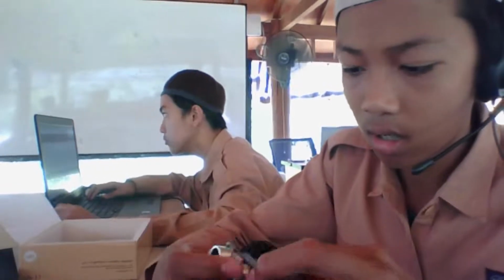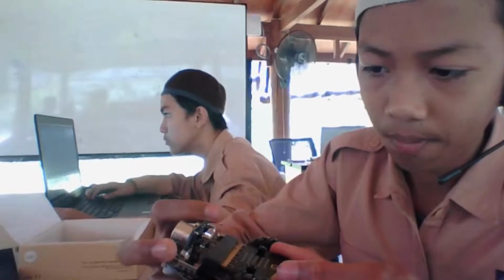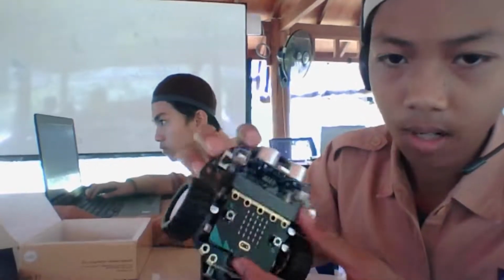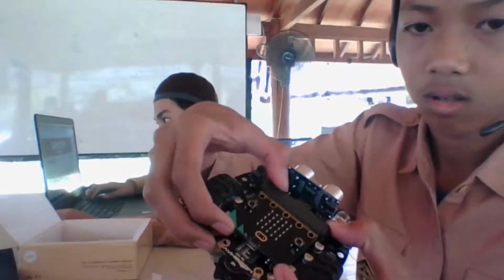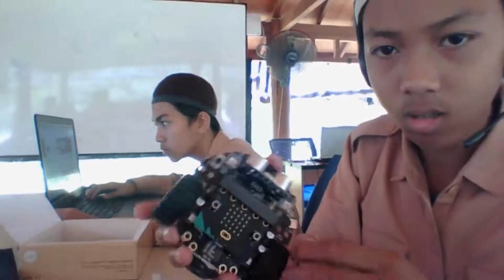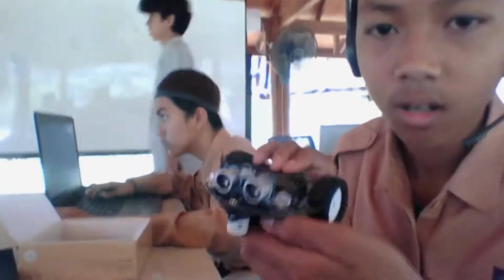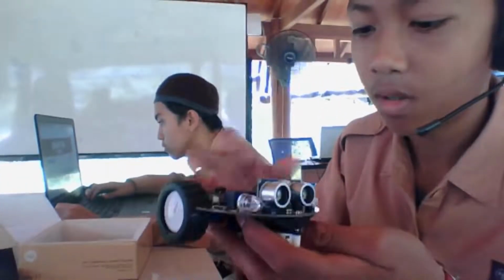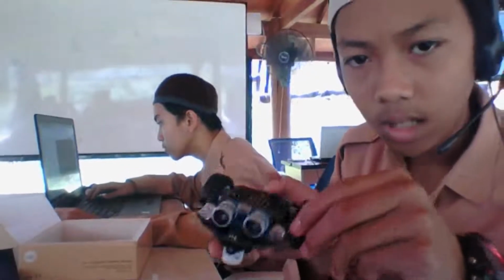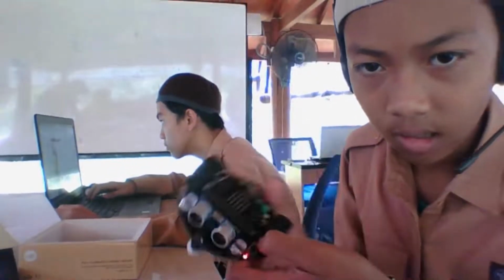Put it, and after you put it, push until the micro:bit is stuck. And this is how it looks. And now if you already put the battery, you can turn on the micro:bit like this.